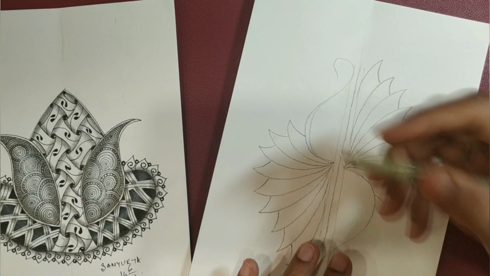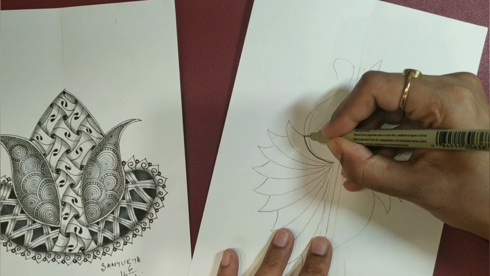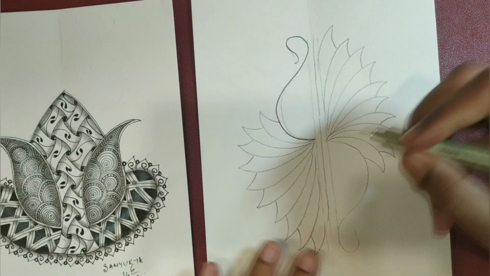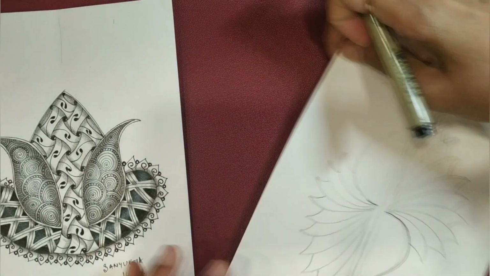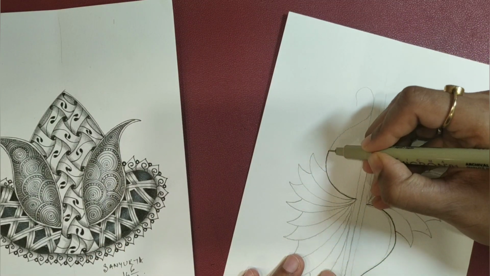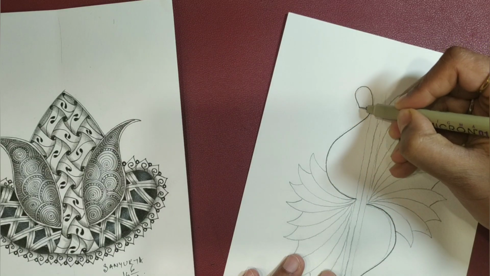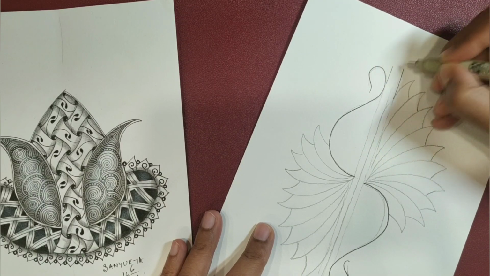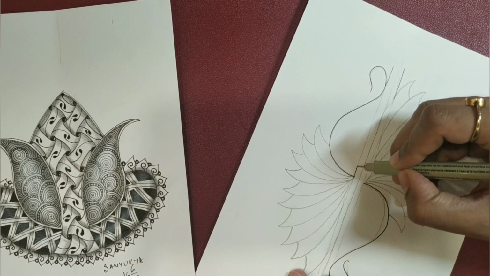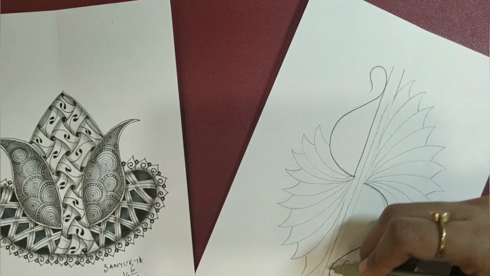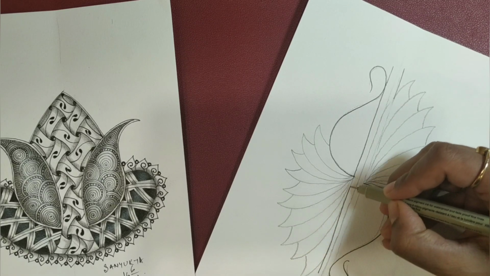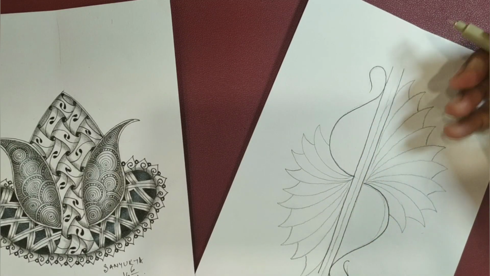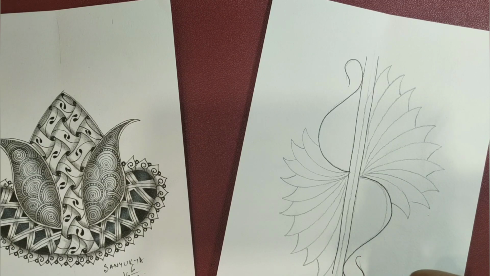So using my O1 and first inking my gorgeous kind of shape, right, on both sides. Now the center stem, up to you how do you want to go about it, right? So you can add a whole lot of tangles, really highlight the stem, the center line, keep it double line, make it triple line, whatever you feel like, right?